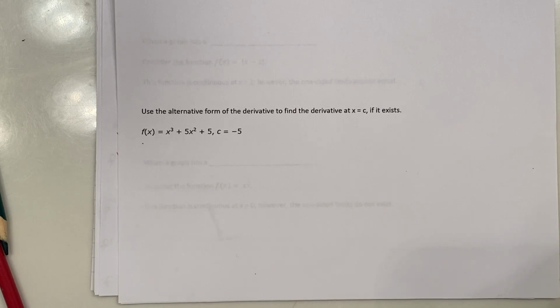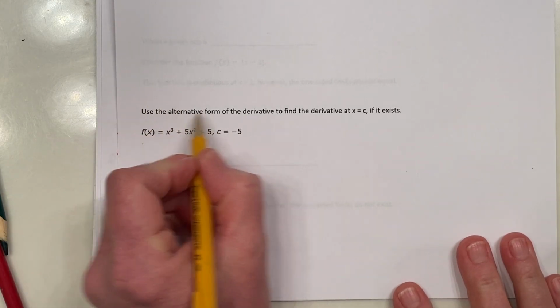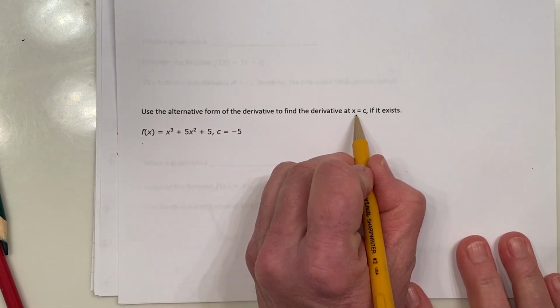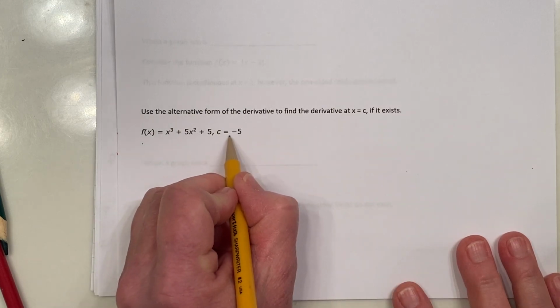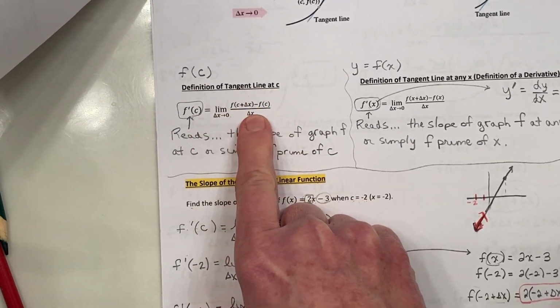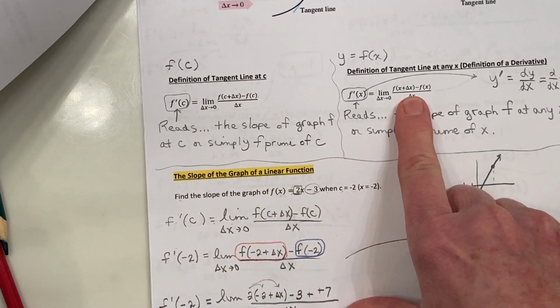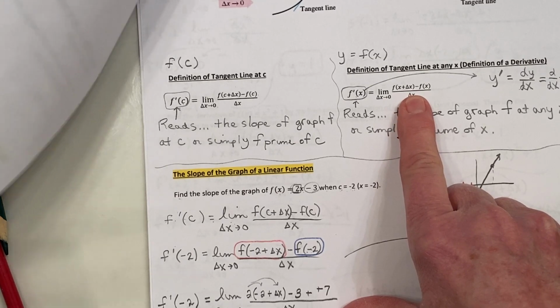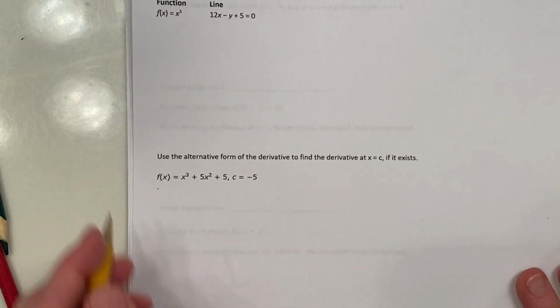So how do you know when to use it? When they ask you to use the alternative form of the derivative. So instead of using the process we've been using to find the derivative at x equals c equals -5, instead of using that formula definition of a tangent line at a specific c, or using this and then plugging in our c value, here is the alternative form.